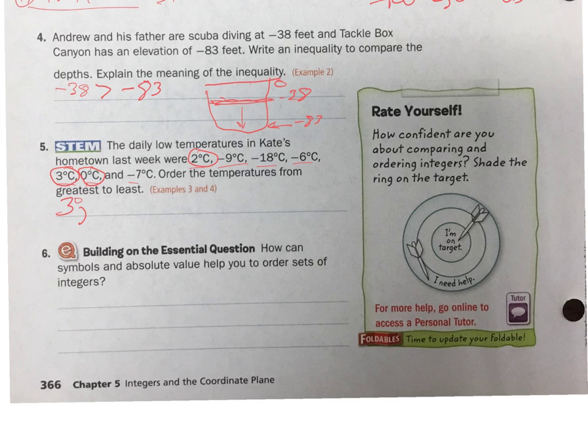Then we have 2 degrees. Then we have 0 degrees. So I've done that one, that one, that one. Now, what would be a little bit less, because we're getting smaller? Oh, I messed up. Okay, so we have the 0 degrees.